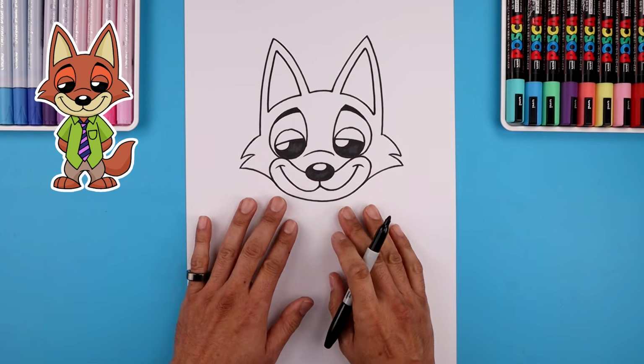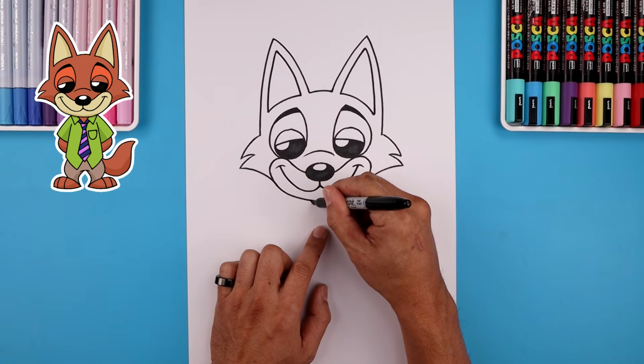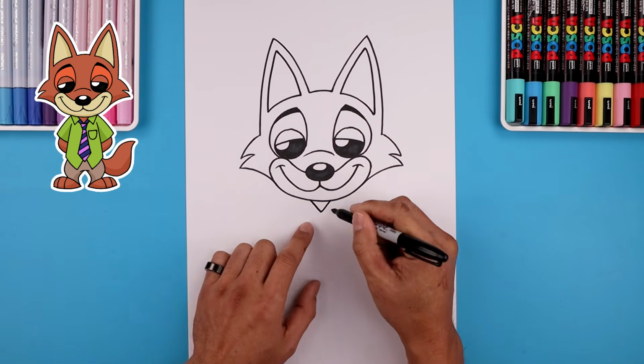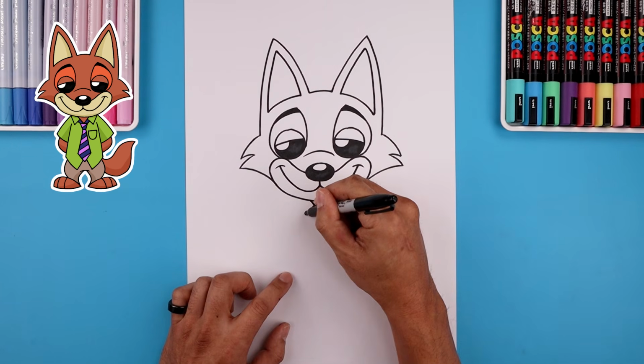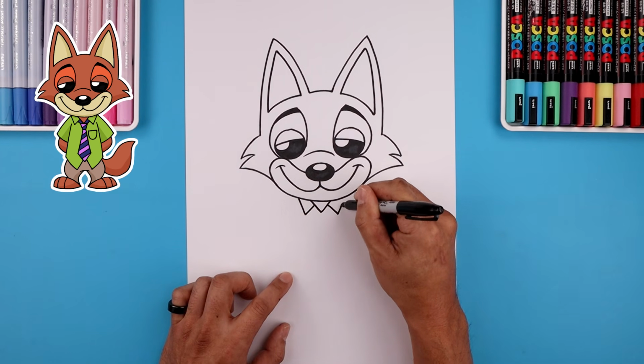Now with the head complete, let's move down and draw on the collar. We start on the left side, add a V coming down and up. From the sides, angle the collar coming down and out. Angle this up and out underneath the head.